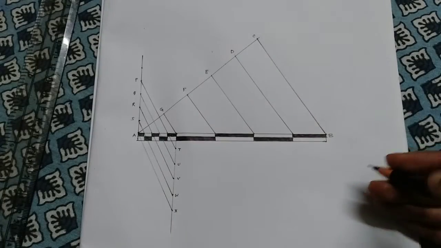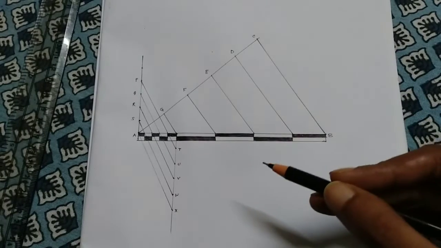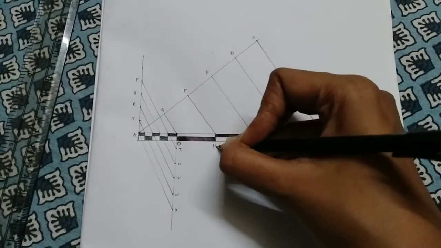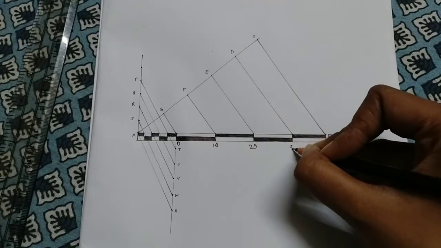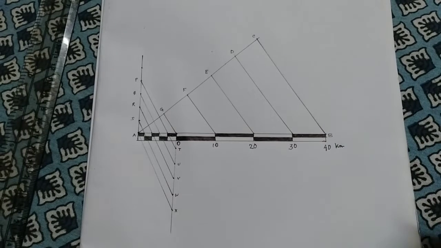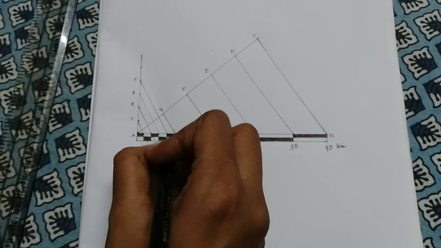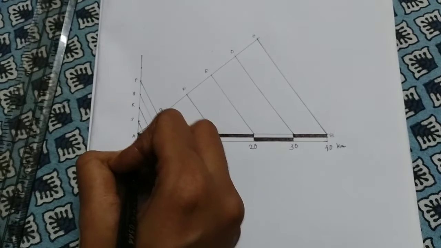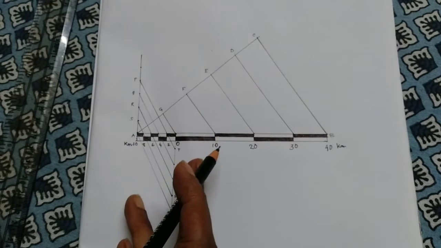At the end we have to mark it. So this is the primary division, this one is the secondary division. So each primary division is 10 kilometers. So the first point should be 0. Here is the 10. Each primary division 20, 30, 40 kilometers. This is the primary division, and the secondary divisions are 2 kilometers. That is 2, 4, 6, 8 and the end 10 kilometers. Each primary division is 10 kilometers.